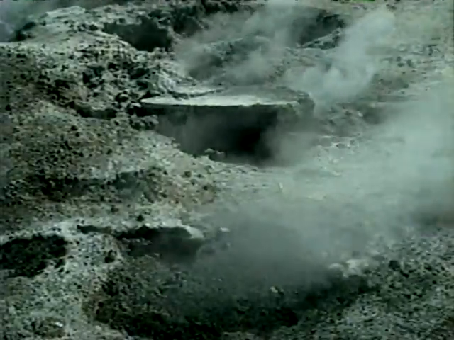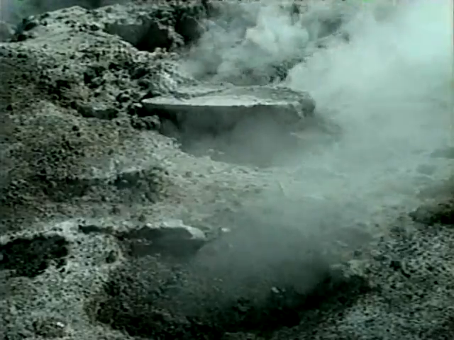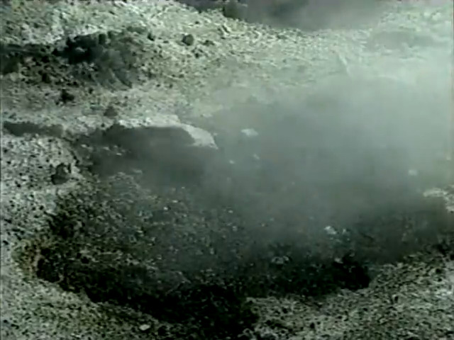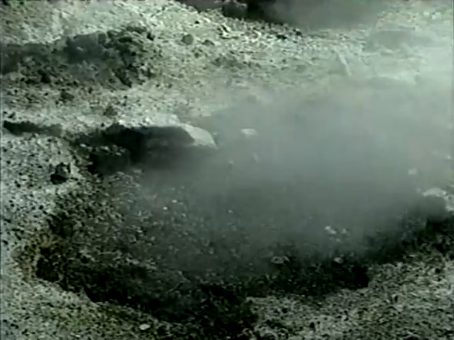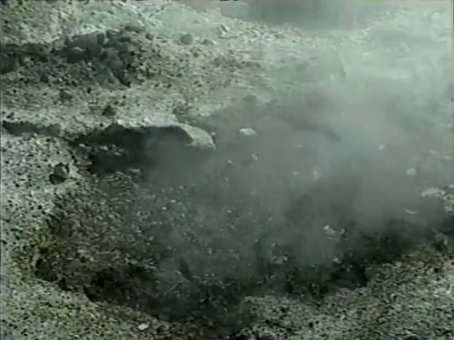Another fascinating feature of Yellowstone are fumaroles. These are the simplest and hottest of thermal features. So little water enters their system that it instantly boils away. Only steam and hot gases reach the surface. Closely related are mud pots.